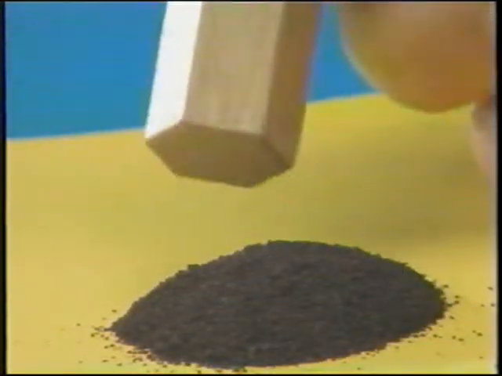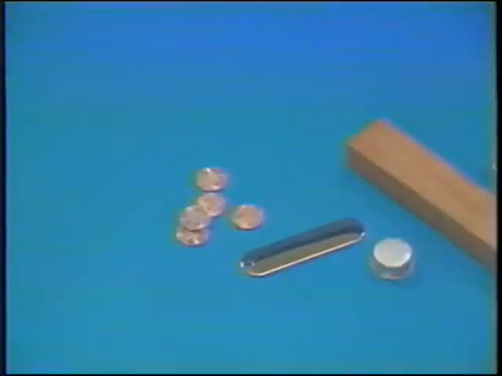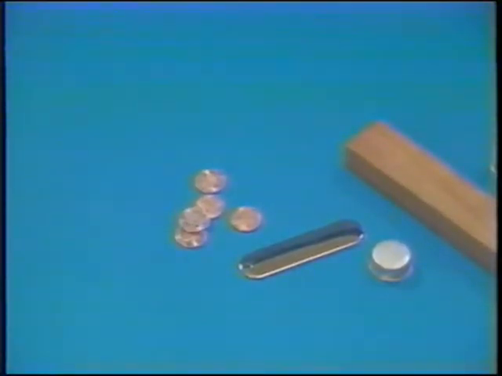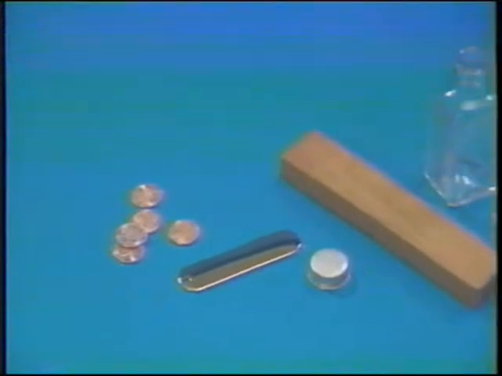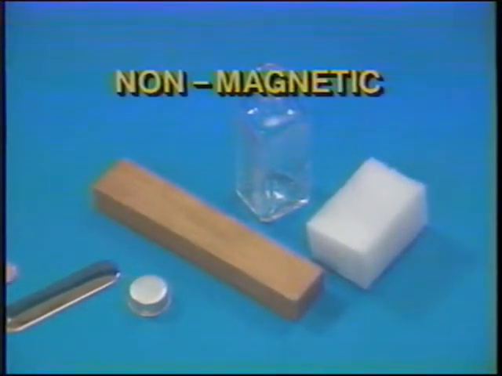Let's see how a different material affects the magnetic field. Notice that this piece of wood has no effect on the iron filings. Materials that can't influence the shape of a magnetic field, such as copper, brass, aluminum, wood, glass, and most plastics, are referred to as non-magnetic materials.